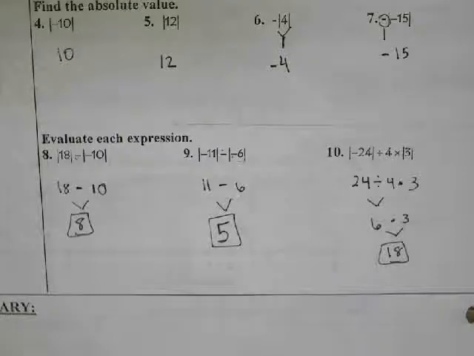And that's how we will begin our discussion about integers and looking at absolute values.